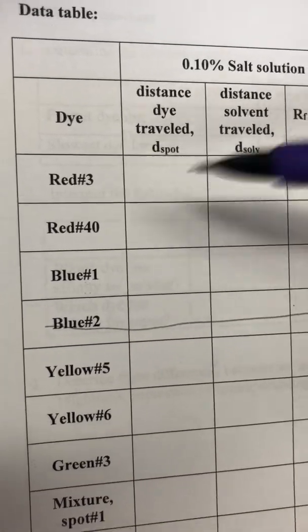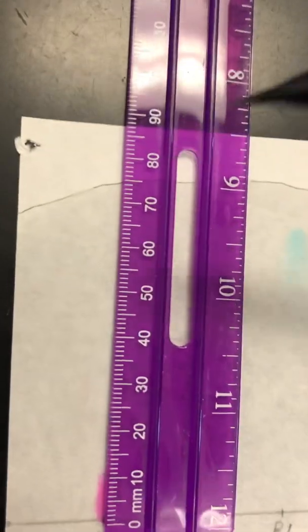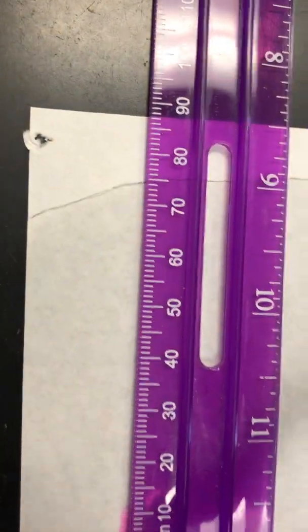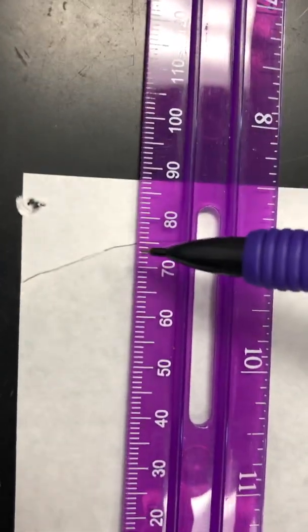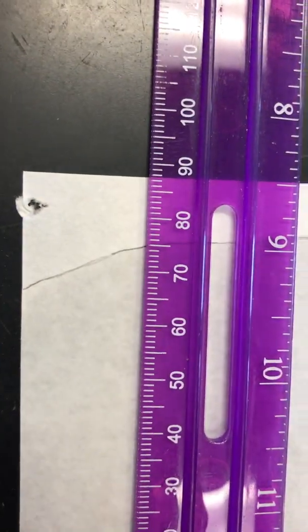So that goes there. Then when we go back, now we need the D solvent. So you went from the bottom all the way up. So now you need this number. What was this number? So you want to write that one down.